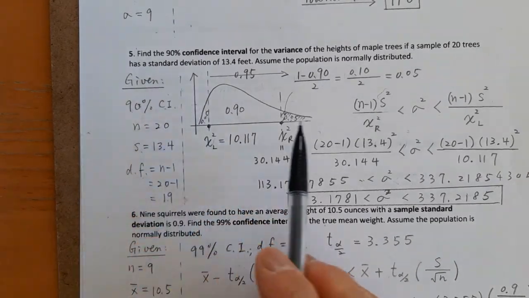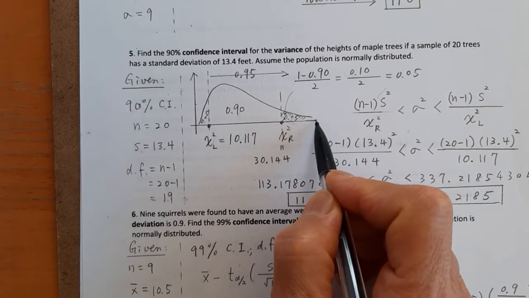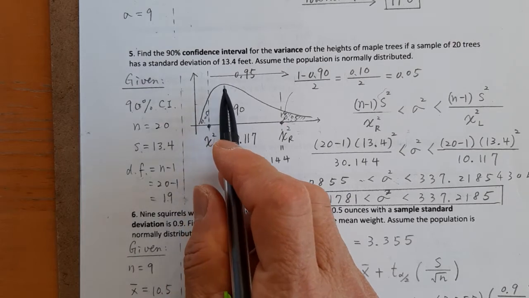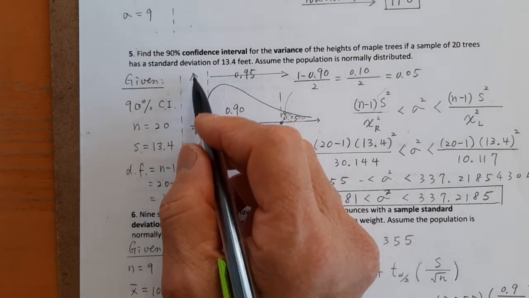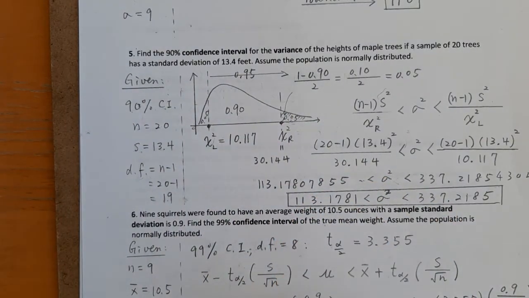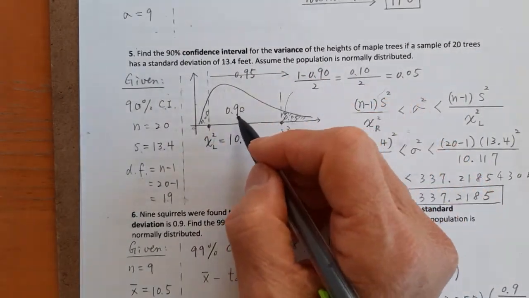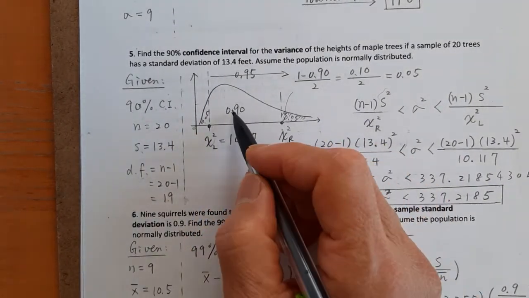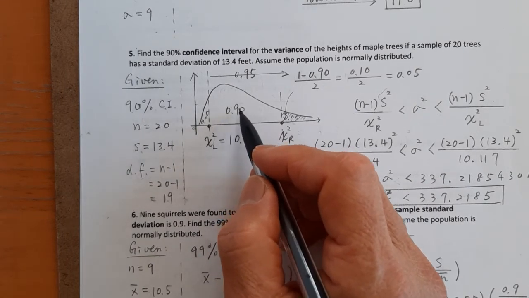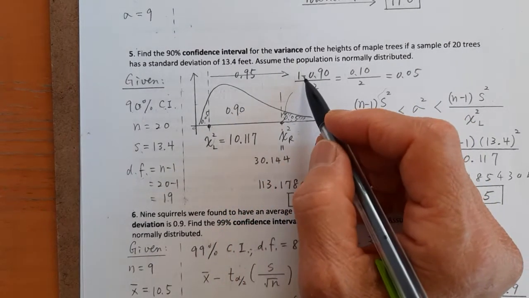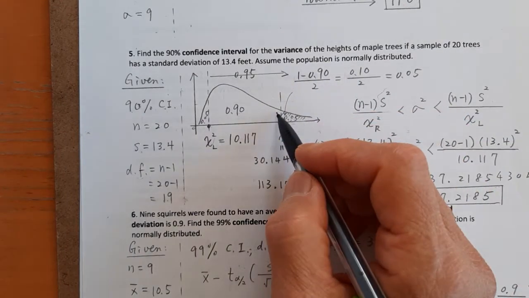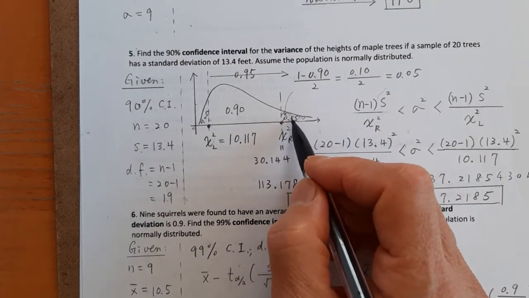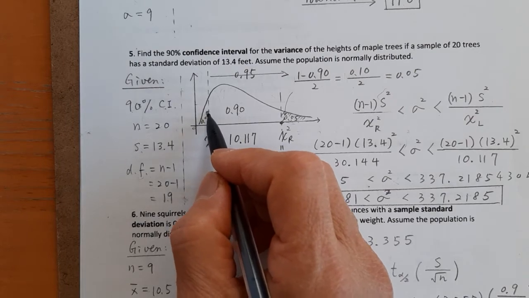First of all, we draw the chi-square curve. Because a square is positive, the minimum is 0, so it's non-negative. This here is 0, and this is the chi-square curve. Between chi-square left and chi-square right is the 90% confidence, 0.90. So 1 minus 0.90 gives 0.10 for the two tails, divided by 2. So each side is 0.05.